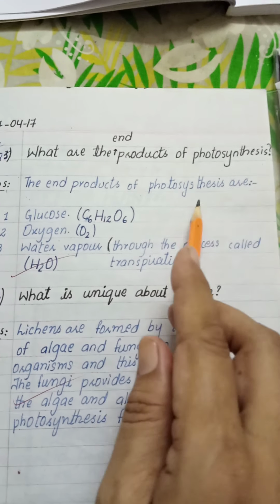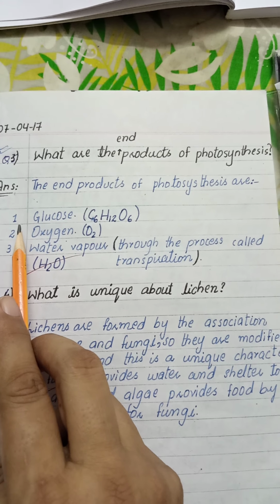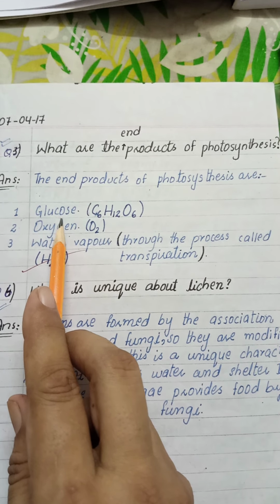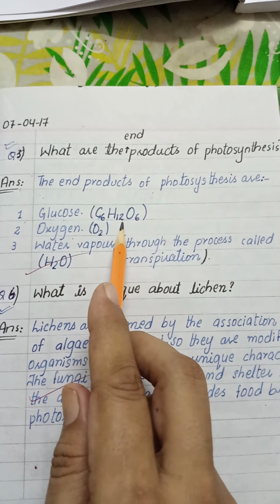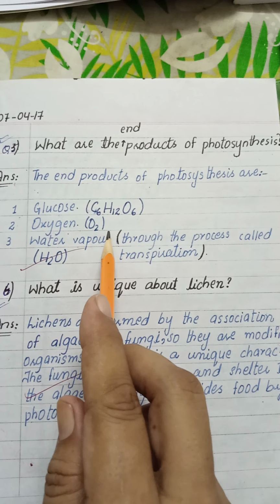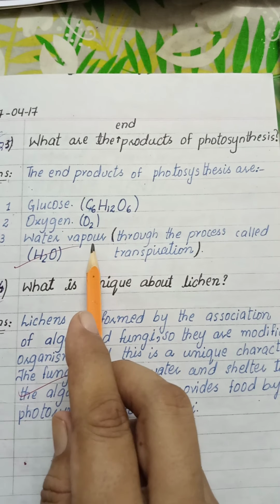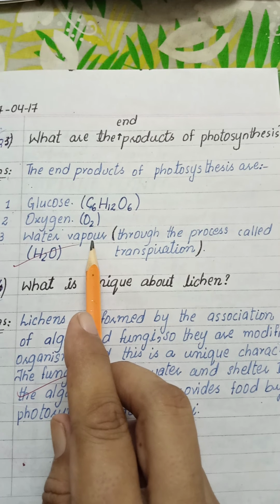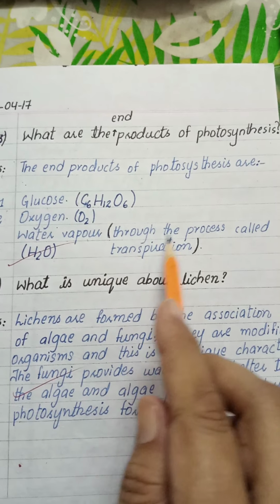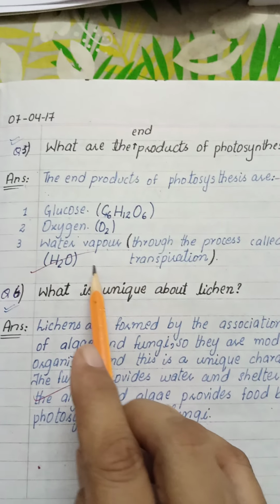The end products of photosynthesis are: number 1, glucose, C6H12O6. Number 2, oxygen, O2. Number 3, water vapor, H2O, through the process called transpiration.